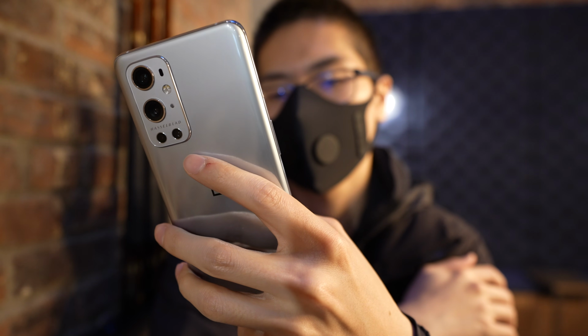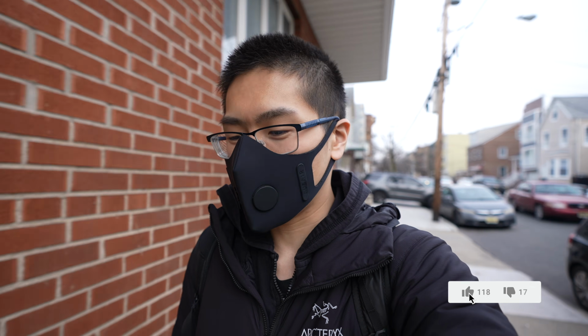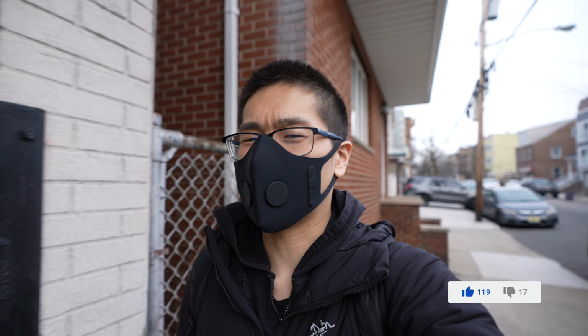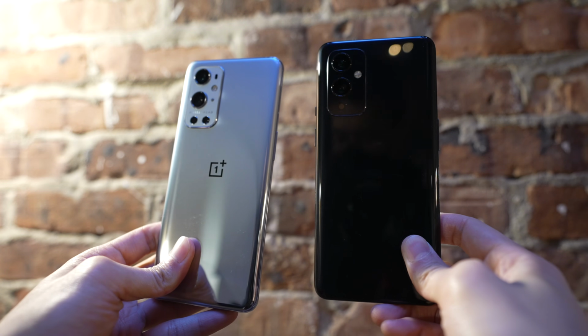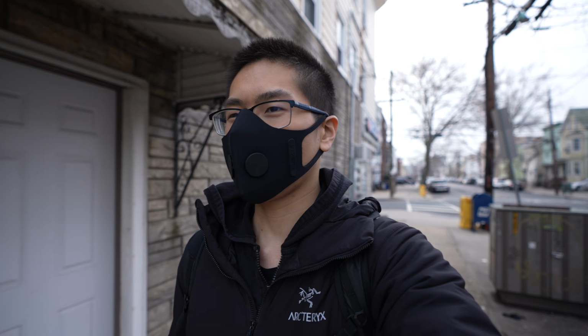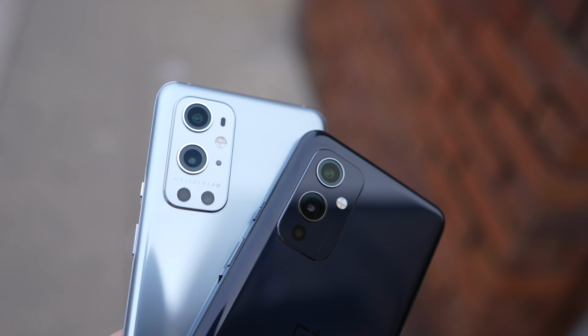For the gamers, they would probably lean more towards the Pro just because it has HyperTouch and the screen can switch from 1 to 120 Hz. But the screen, performance, form factor, battery life, they're all pretty similar. And lastly are the cameras. Let's see if that's enough to help you decide which one is the right one for you.